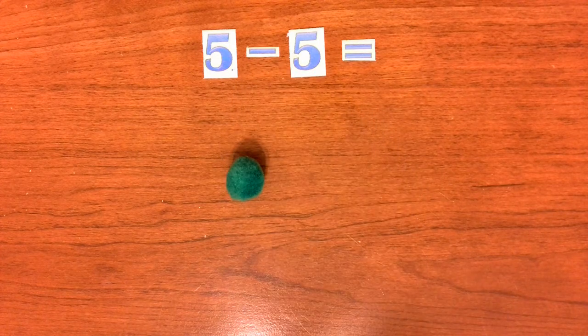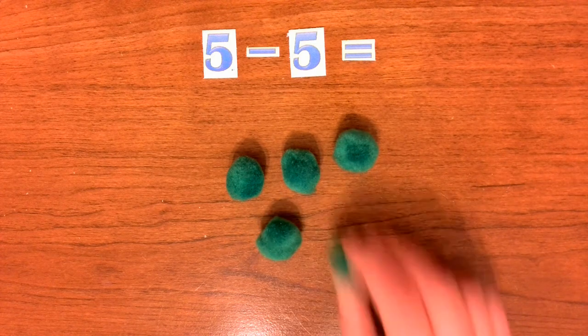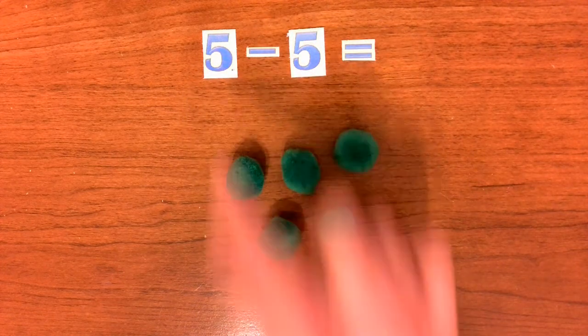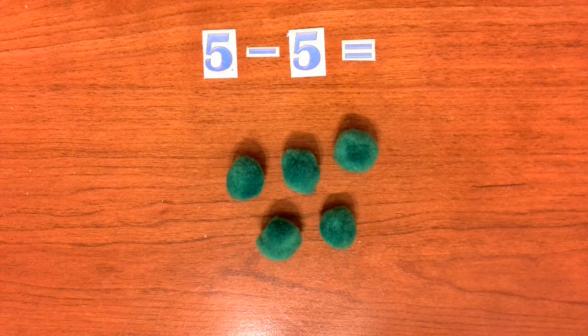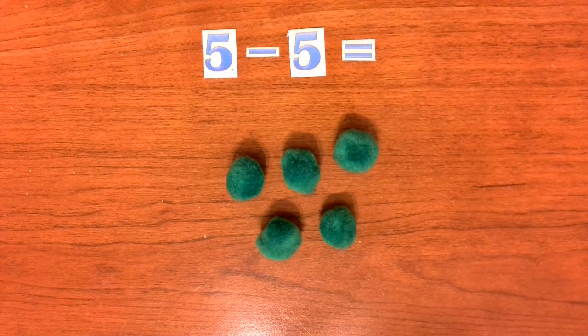1 green pom-pom, 2 green pom-poms, 3 green pom-poms, 4 green pom-poms, and 5 green pom-poms. So here we have 5. We already did the first part of this. Now the next part of this says to subtract 5. We need to remove 5.